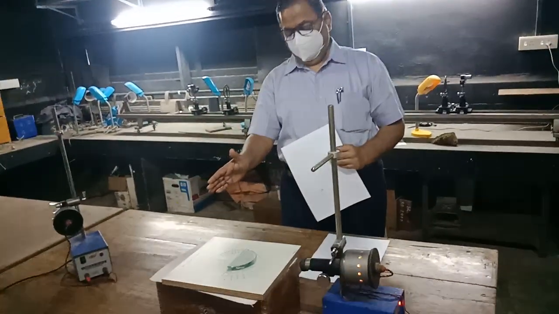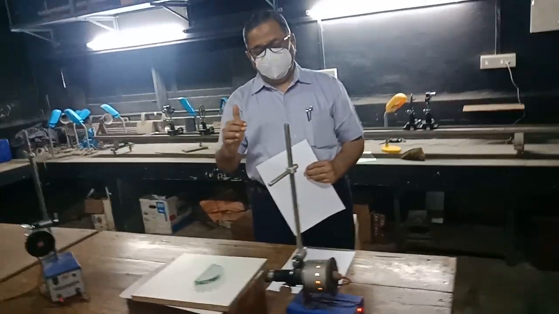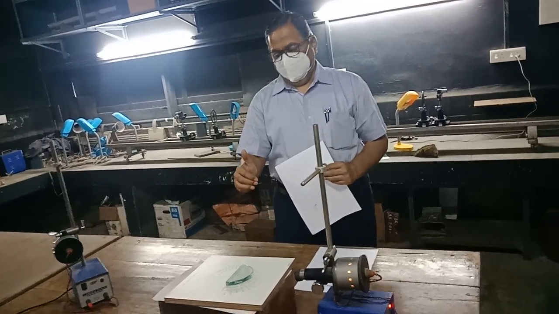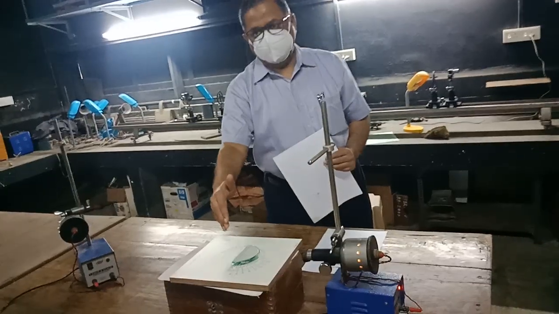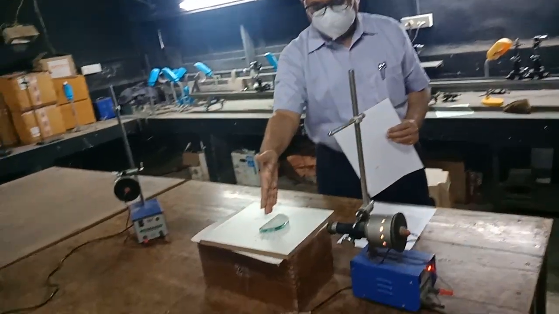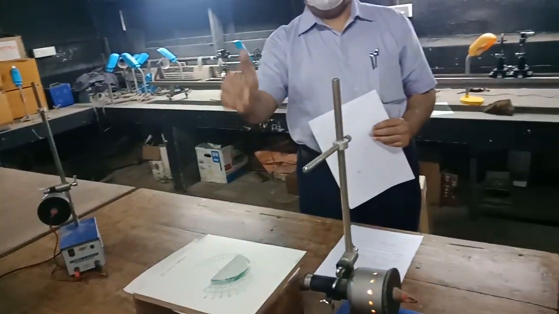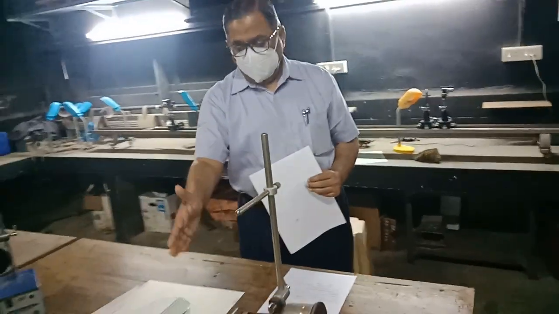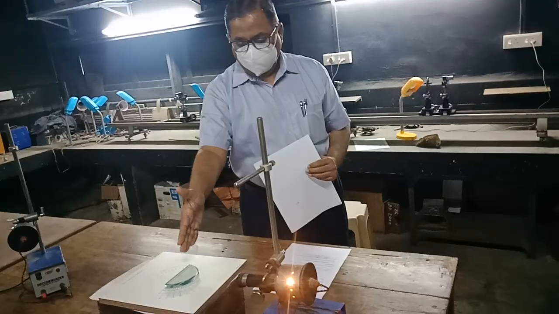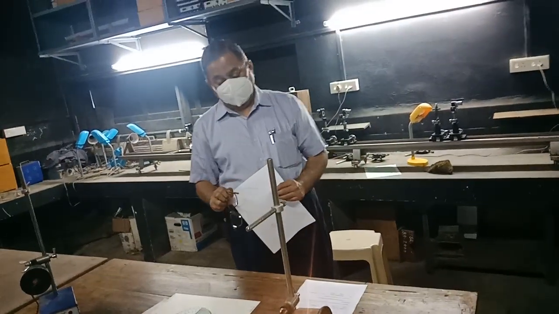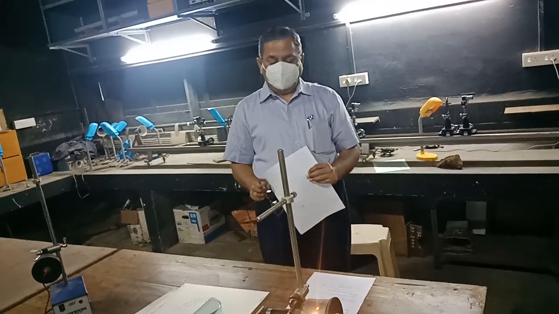Now here the basic concept is that when ray of light will pass from denser medium to the rarer medium at one particular angle of incidence, that angle is called as a critical angle, the refracted ray will not be observed. The ray of light will pass parallel to the surface of the glass, so that angle of incidence is called as a critical angle, and beyond that angle the ray of light will get totally internally reflected into the same medium. So that is the concept of this experiment.